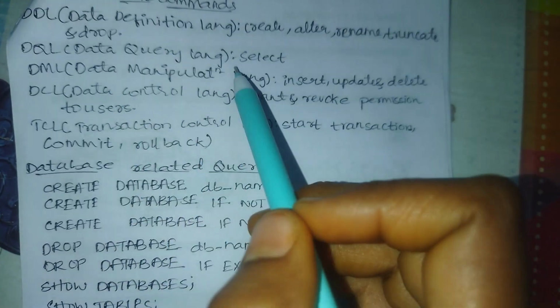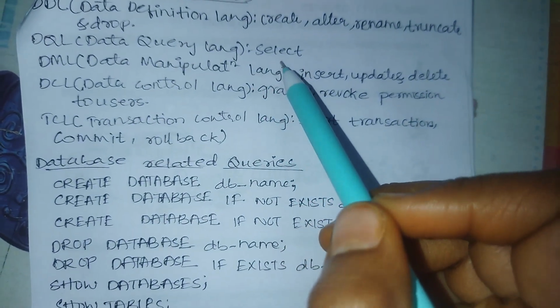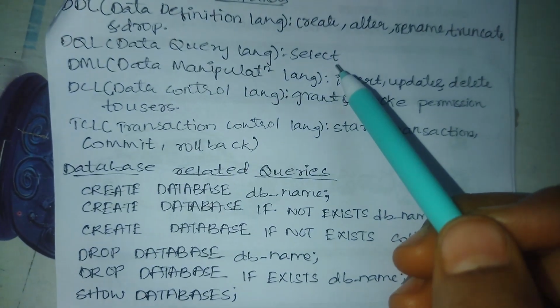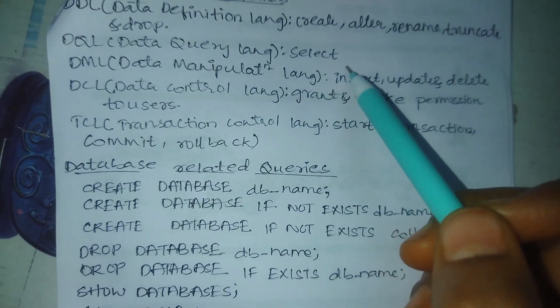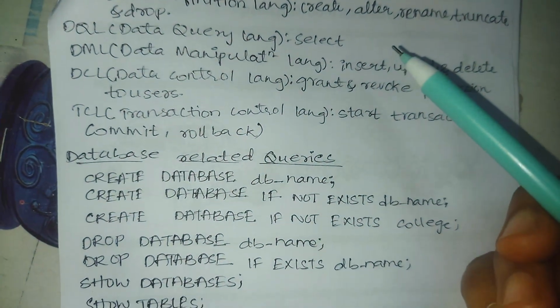DQL, data query language, is the main keyword we use for all table formatting processes. SELECT * FROM student table, SELECT ID, like that.